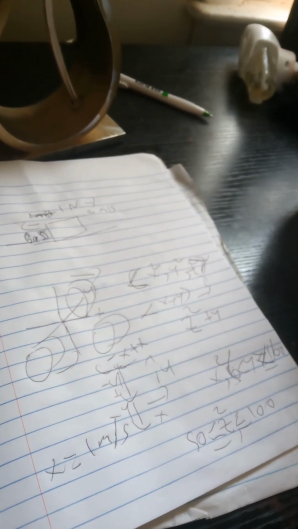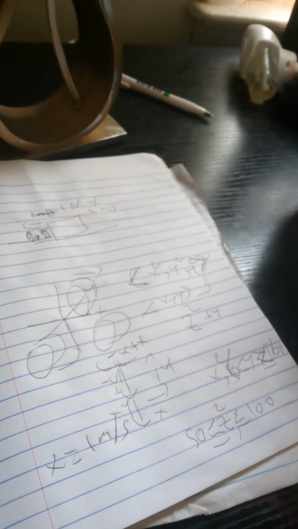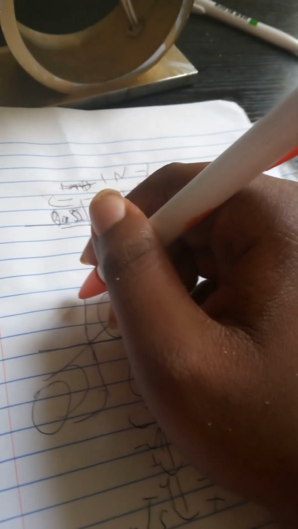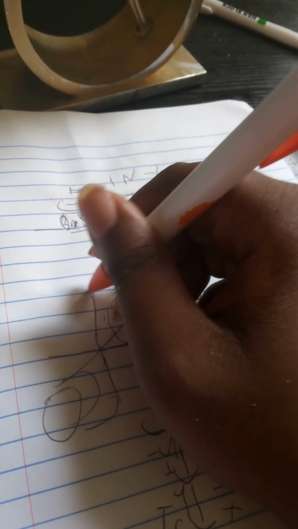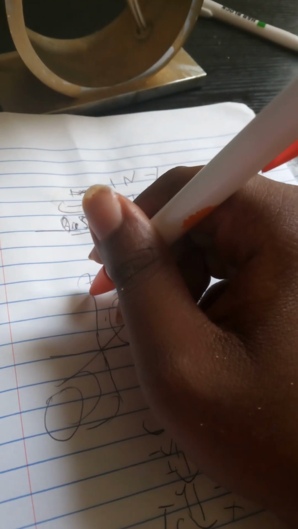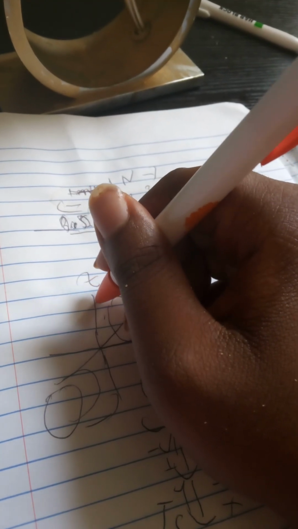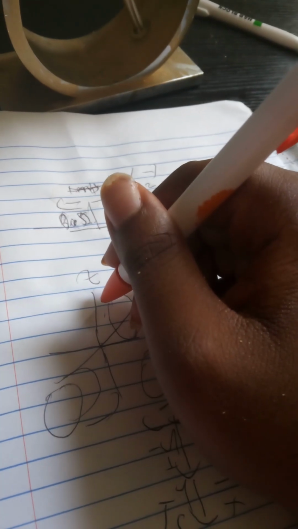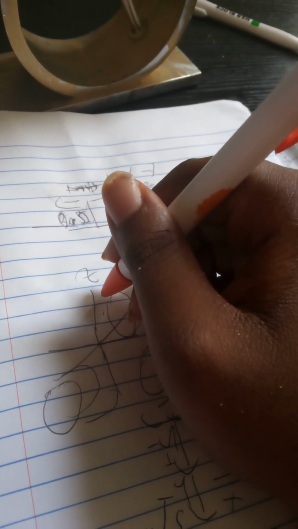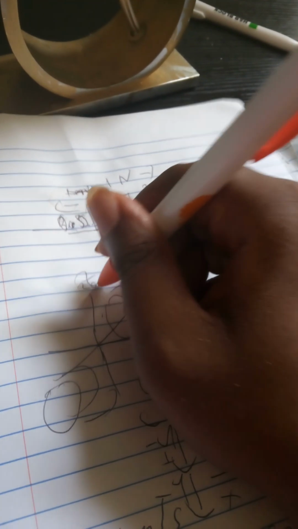So basically, Y goes up. Y only goes to 200.